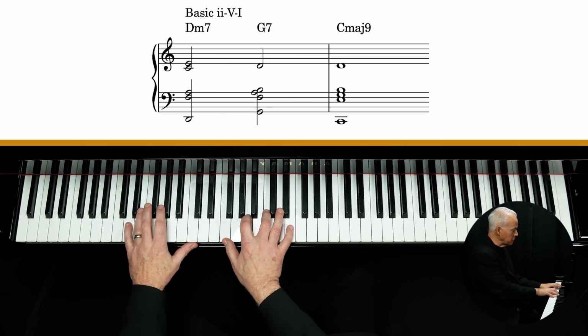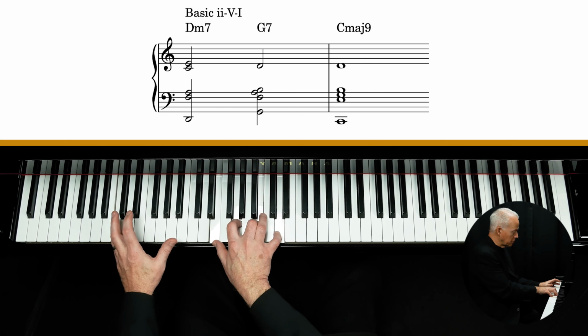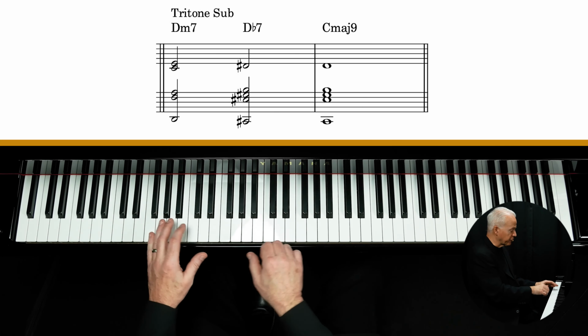So our typical progression and our tritone subbed 2-5.